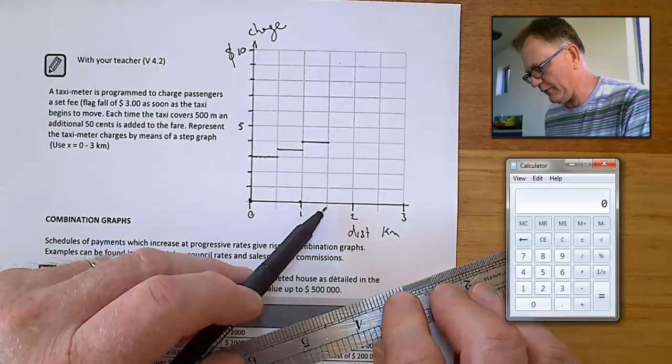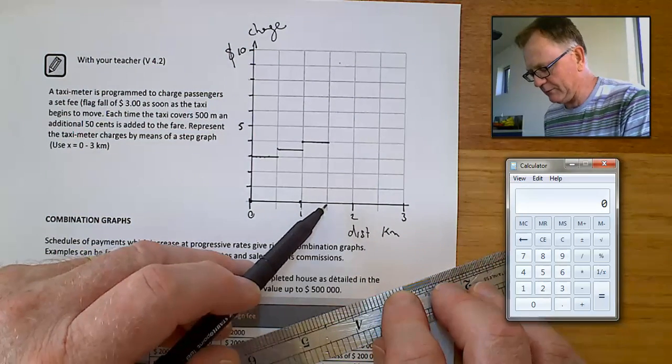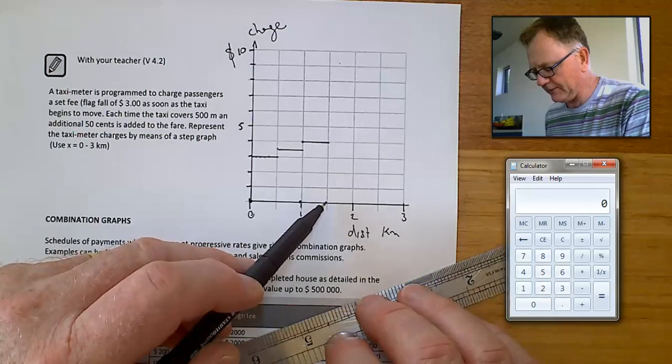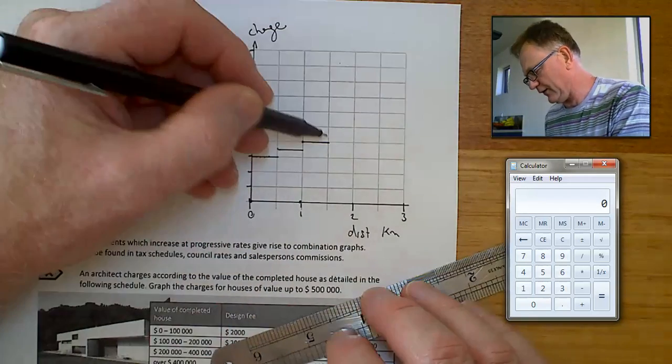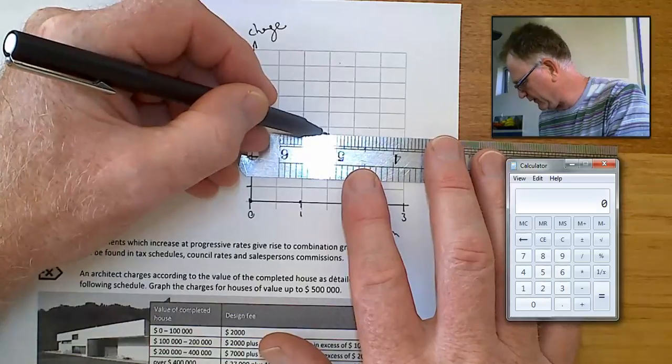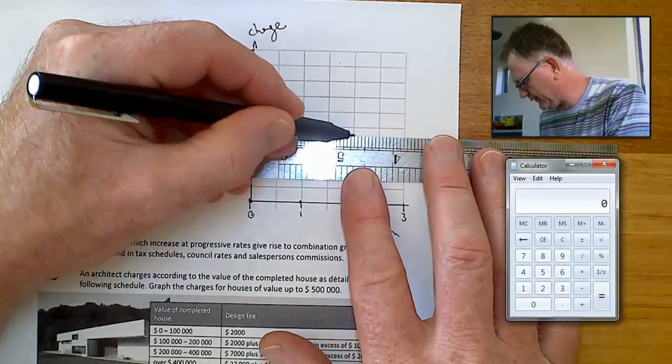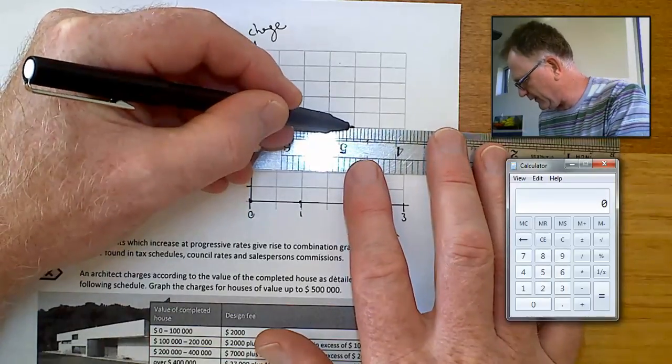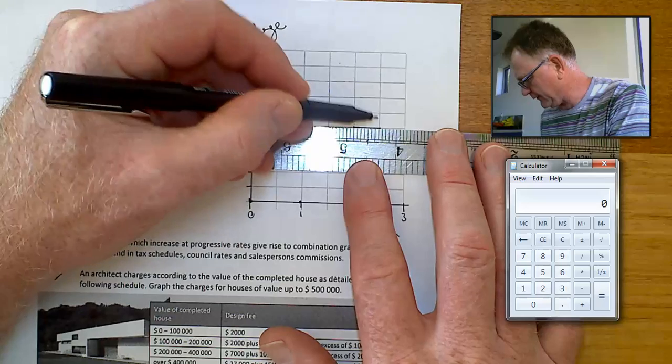Then at 1.5 kilometres, the taxi meter clicks over again and you charge another 50 cents. And so the charge keeps on going up by 50 cents every time you travel 500 metres. And so the pattern of charge is going to look a little bit like this.